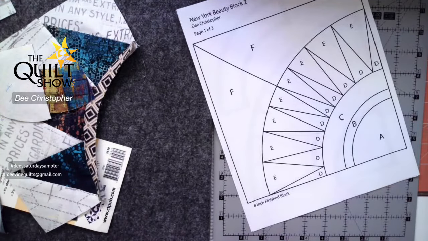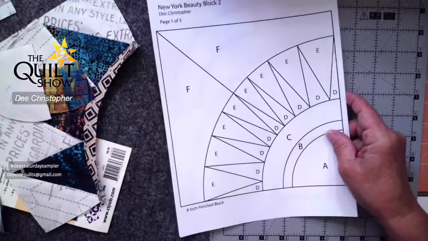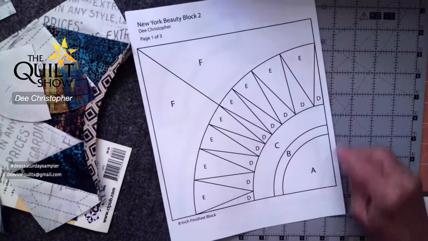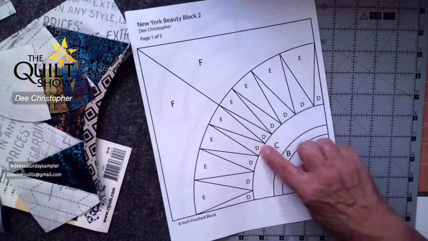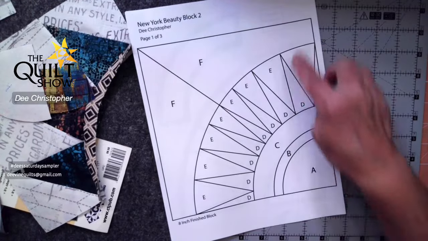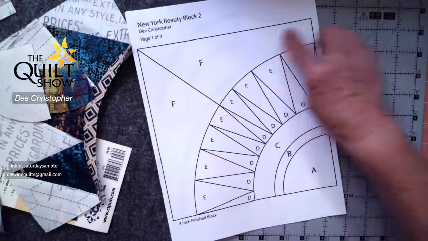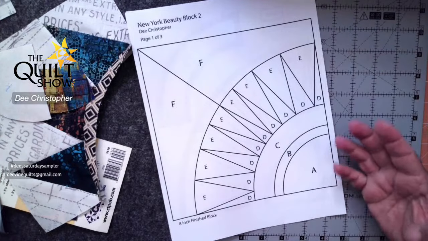But this is block number 2. How it's going to look. It's got a bunch of curves in it. This is one solid piece of fabric, so that's going to change the look of it when you put it in the quilt.